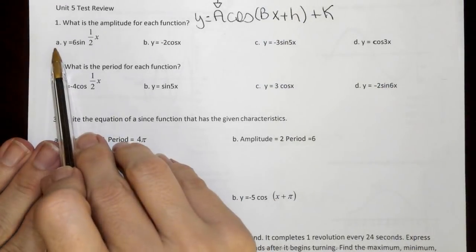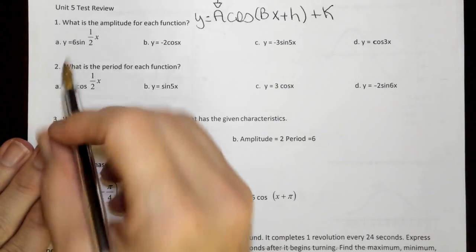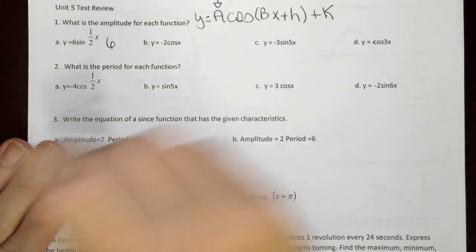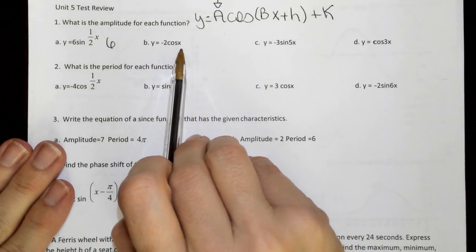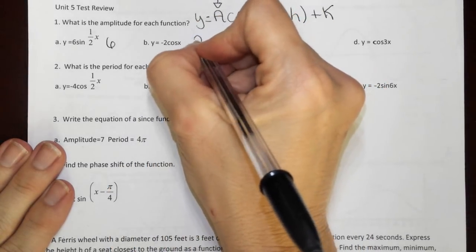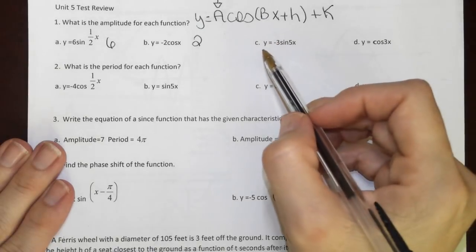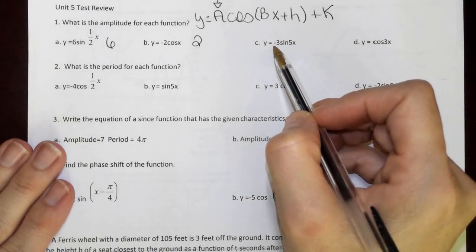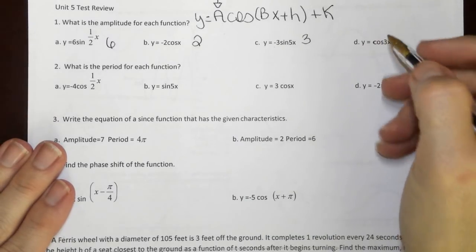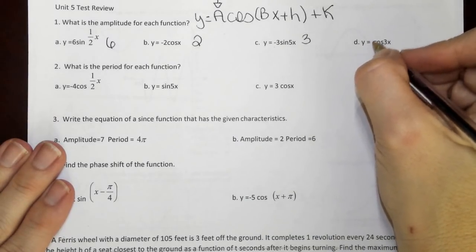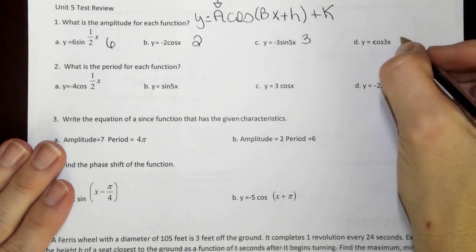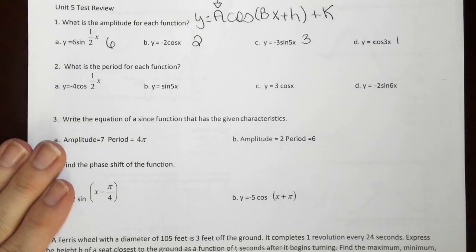So if you look at letter A, they want to know what is the amplitude. The amplitude for 6 sine 1/2 x is 6. B, y equals -2 cosine x. The -2 is out front, but again, amplitude is a distance, so your amplitude is just 2. Letter C, there's a -3 out front, but again, amplitude is distance, so we're going to put 3. On letter D, there's nothing out front. So we know after years of algebra and algebra 2, there's really an imaginary 1. So the amplitude there is 1.